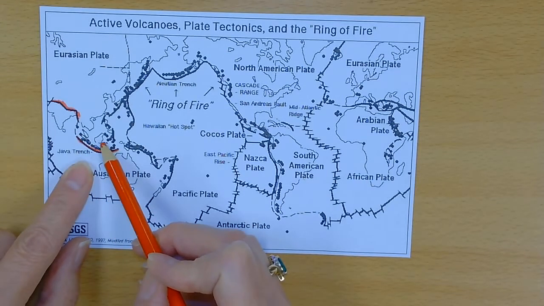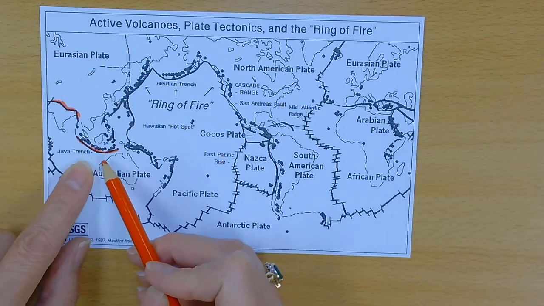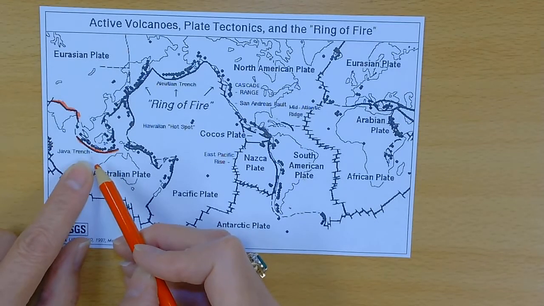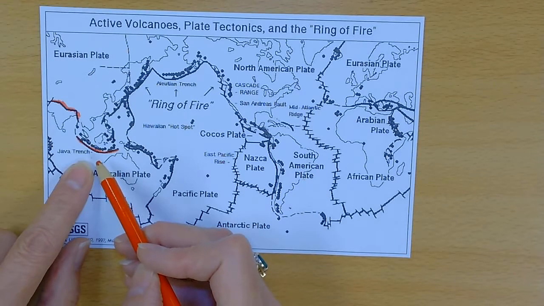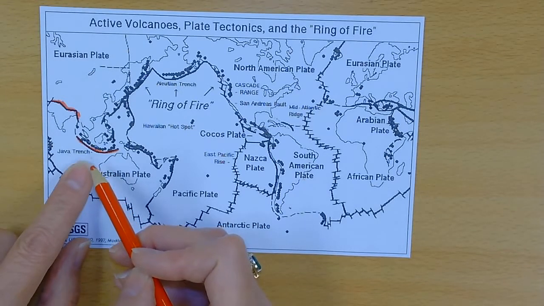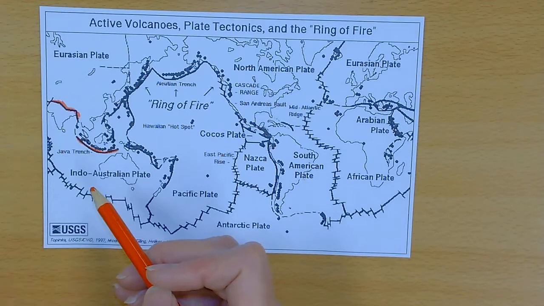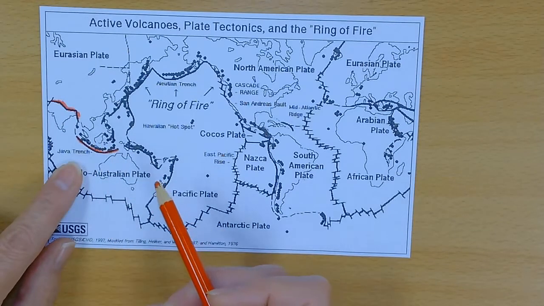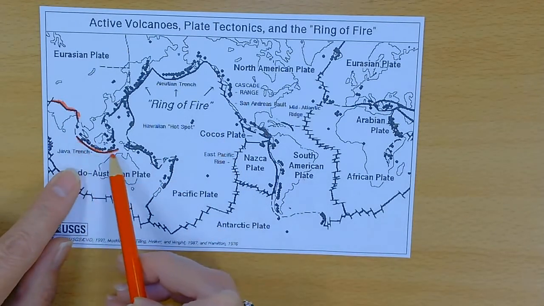So when ocean to ocean converge, you do have subduction. Your older oceanic crust is going to subduct under the newer oceanic crust. The older crust is cooler, and therefore it's more dense than the newer crust. And so the old will subduct under the new, and it makes these arcs.